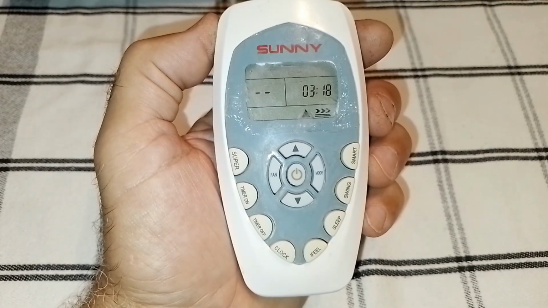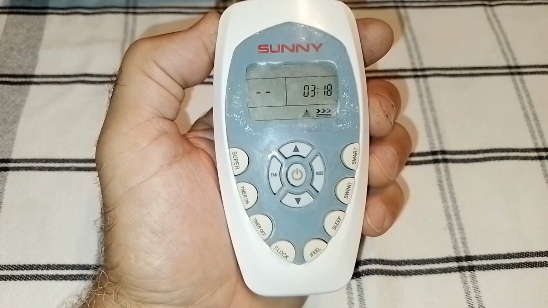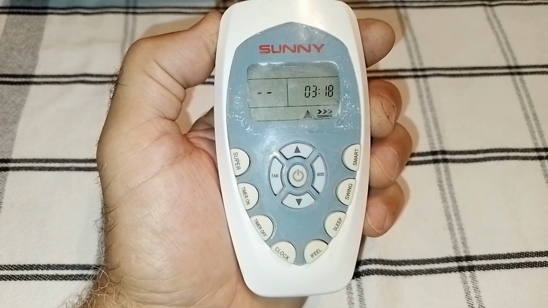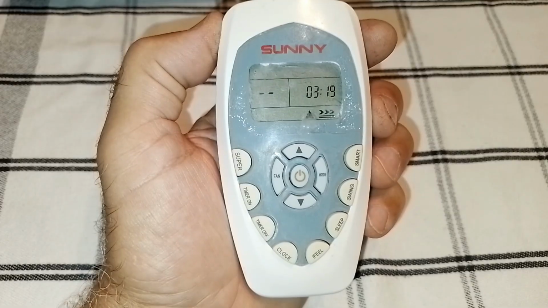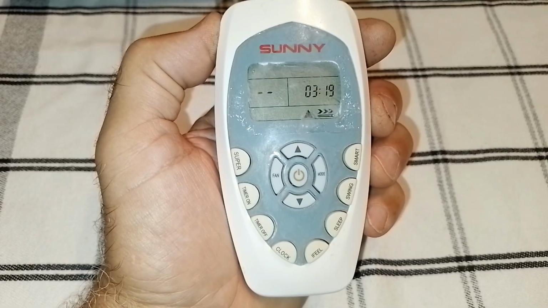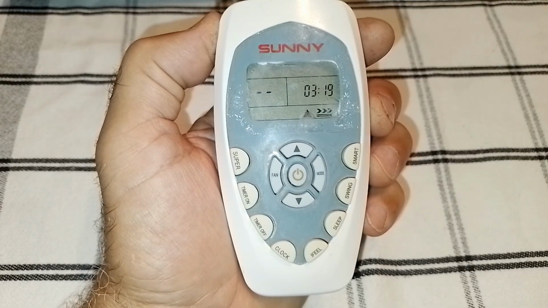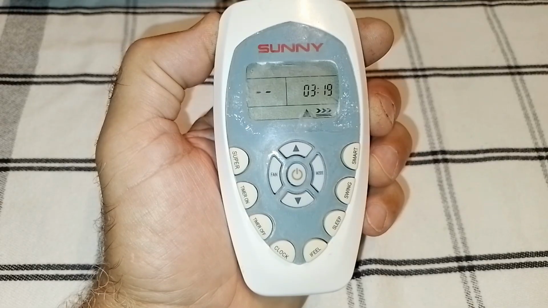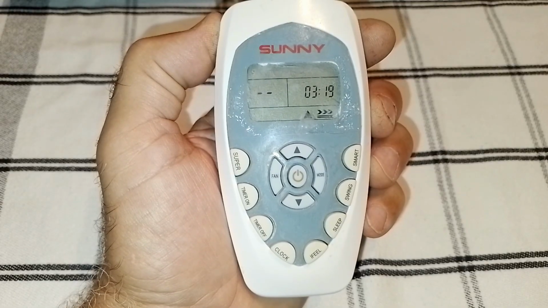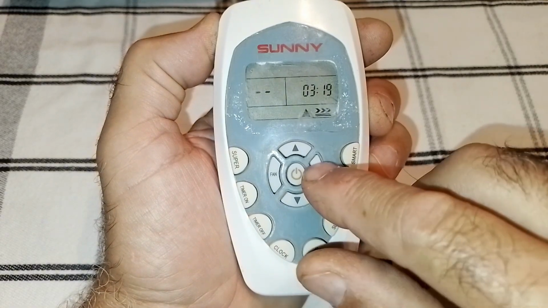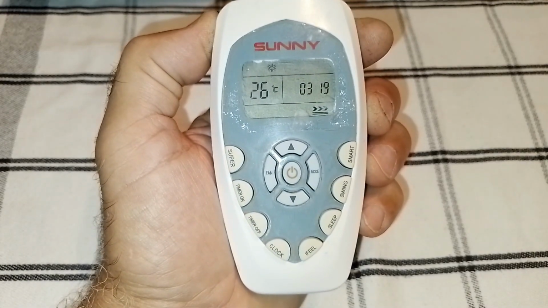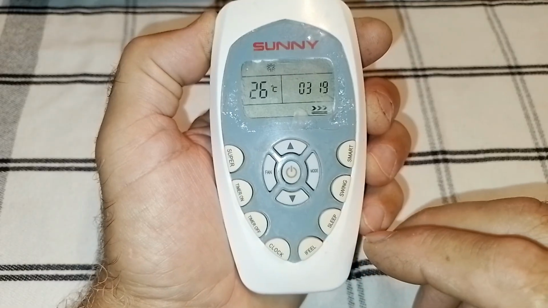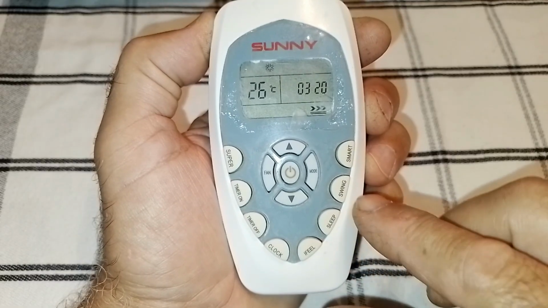In this mode, the air conditioner always tries to maintain the temperature in the house around 24 degrees Celsius. If the temperature is below 24 degrees Celsius, the air conditioner will work in heating mode, and if it is above, it will work in cooling mode. To exit this mode, you need to press the mode button. The swing button is for moving the blinds and stopping them in any position.